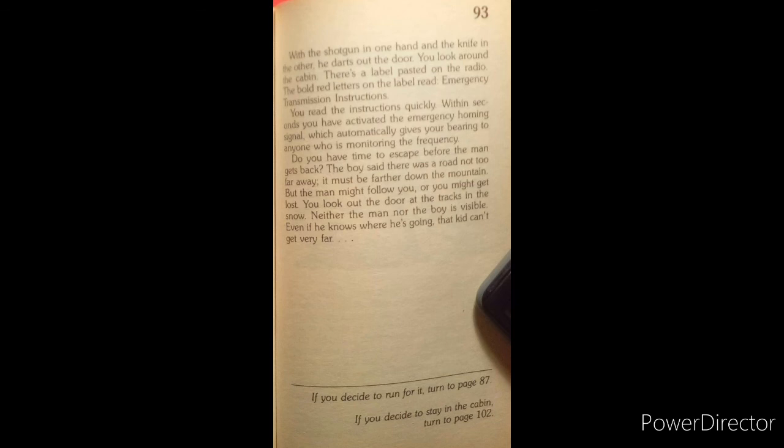The boy said there was a road not too far away. It must be farther down the mountain, but the man might follow you. Or you might get lost. You look out the door at the tracks in the snow. Neither the man nor the boy is visible. Even though he knows where he's going, that kid can't get far away. If you decide to run for it, turn to page 87. If you decide to stay in the cabin, turn to page 102.